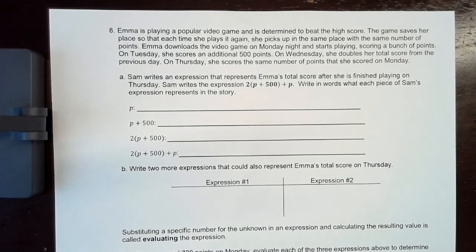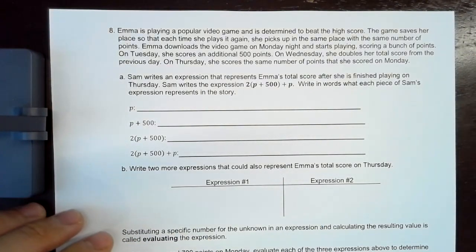Okay, so it's kind of like you have to understand what we should set as her first initial score. Sam writes an expression that represents Emma's total score after she's finished playing on Thursday. Sam writes the expression 2 parentheses p plus 500 plus p. Write in words what each piece of Sam's expression represents in the story.